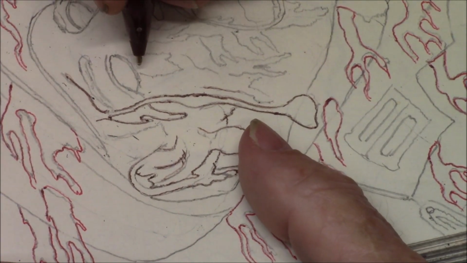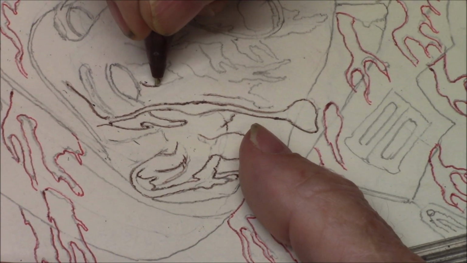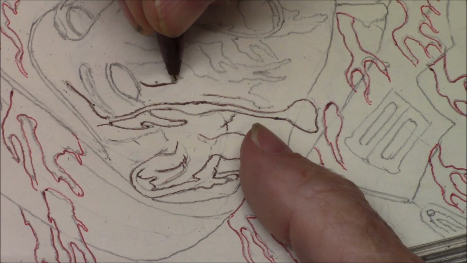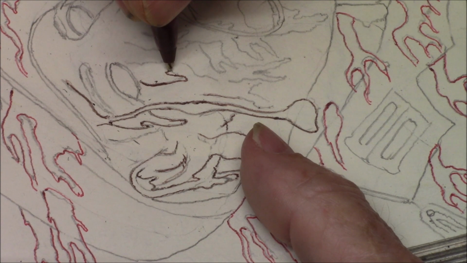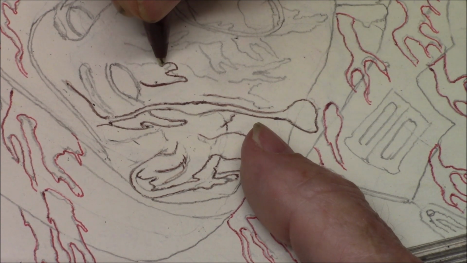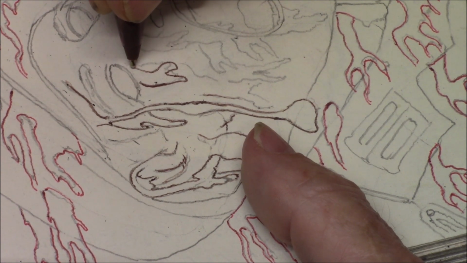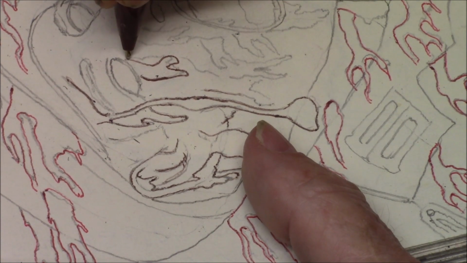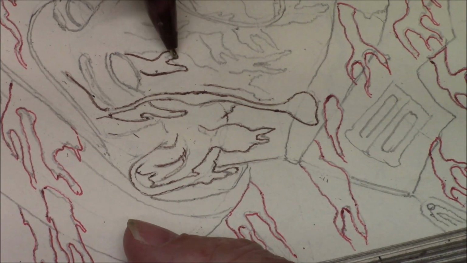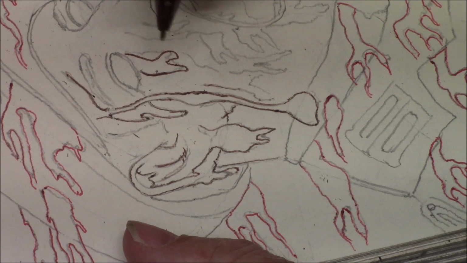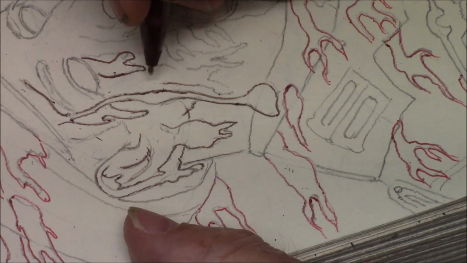I'm struggling with this ink pen. Now to make this look like he's melting, I've got to keep the edges of these rounded, so it looks like it's dripping.